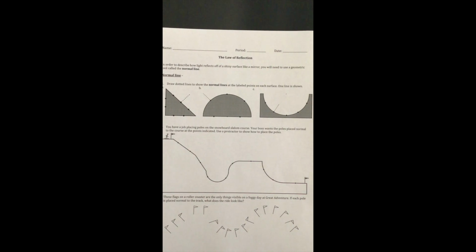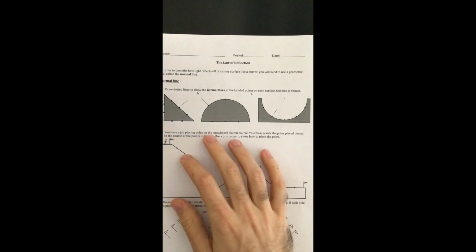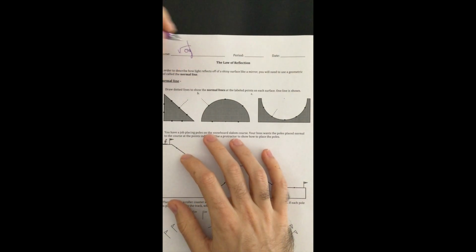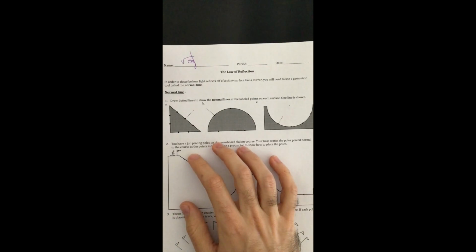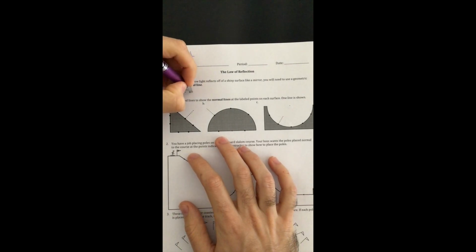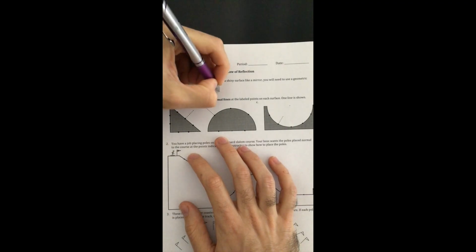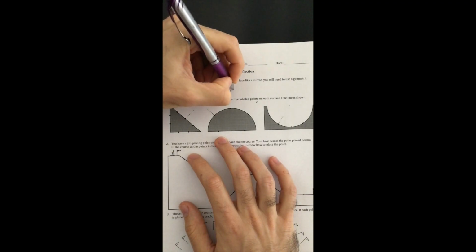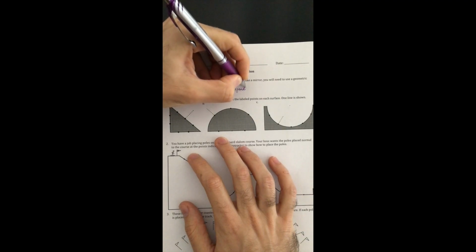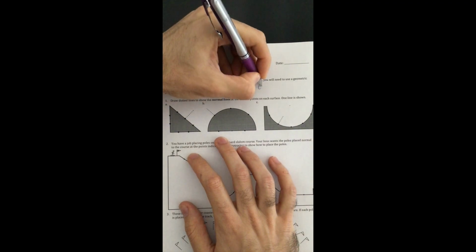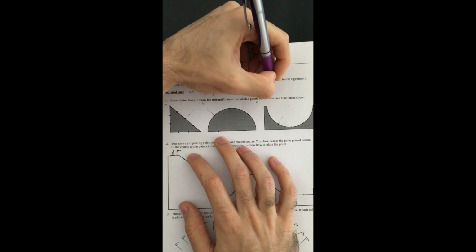Alright, in this video we're going to go over how to draw a normal line. A normal line is just a line that is perpendicular. It's an imaginary line, perpendicular to a surface. Perpendicular or 90 degrees from a surface.